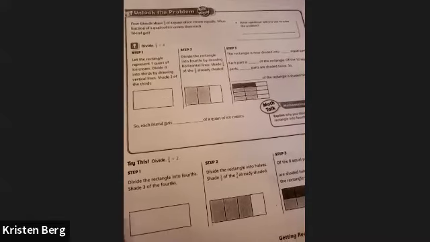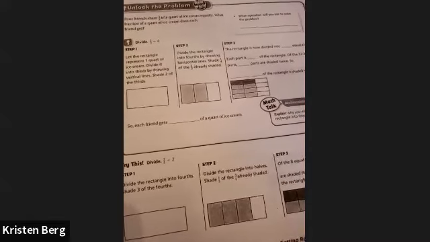So now that that one is done, I am going to go on to lesson 7, which is talking about dividing fractions by a whole number. And we actually did this before. This is just a model, which we have done as well.